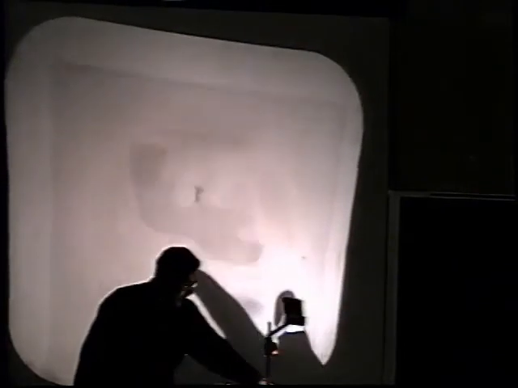Oh, this is by hand. This is made by hand. No, this is not computer. Actually, it's not made by hand. It's made by computer. But it's extremely good.